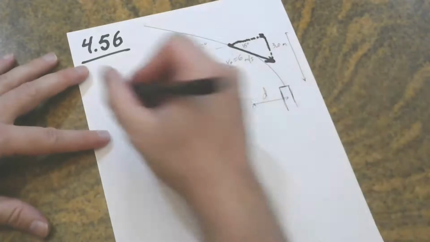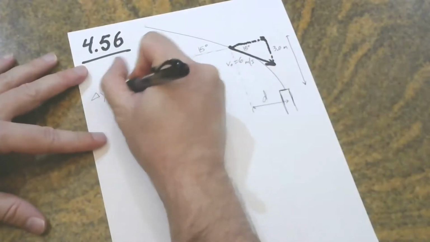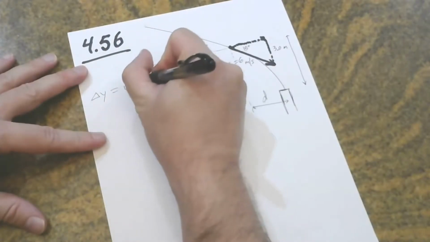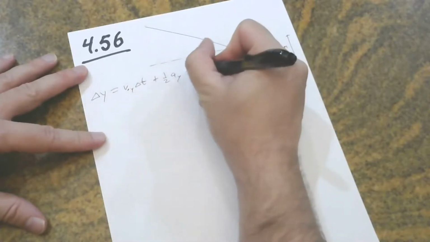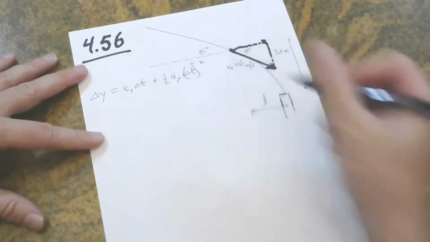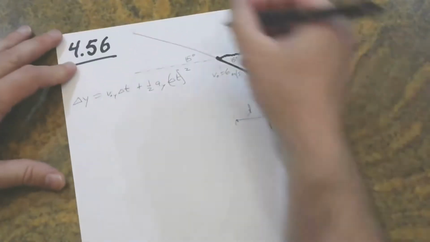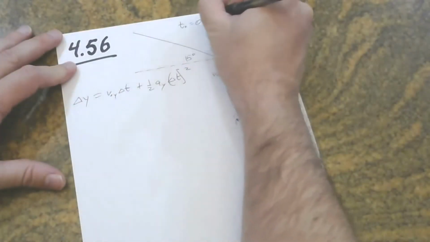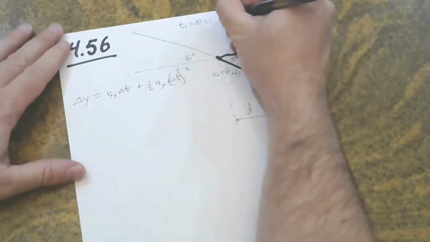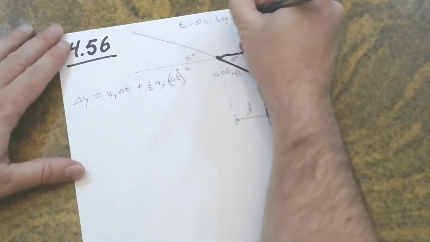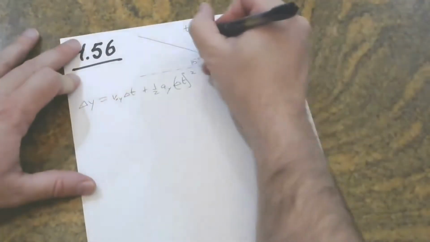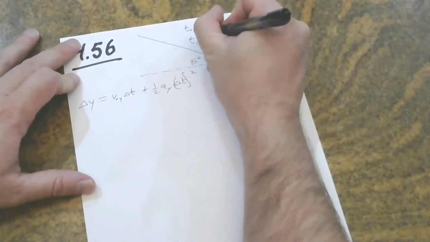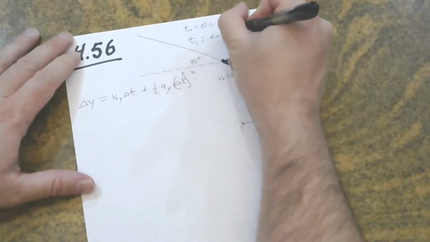Okay, so we'll start with the y equation. Good old delta y equals v naught delta t plus 1/2 y acceleration delta t squared. That's our kinematic equation. As usual, we could say, well, t naught equals 0 seconds. That's when we begin free fall, or the sand begins free fall. And then t1 is the natural choice for when the sand enters the pipe.